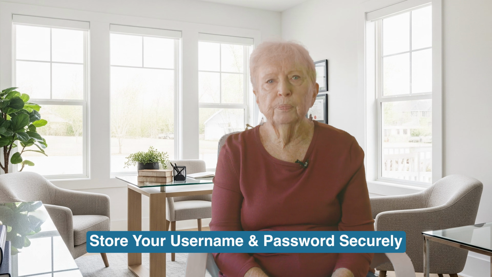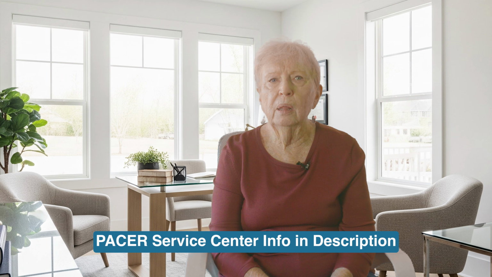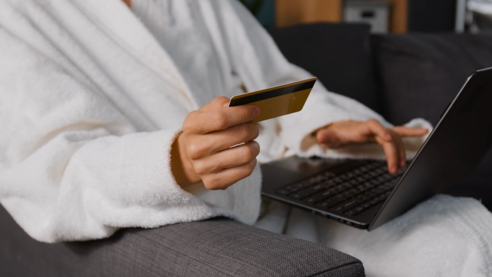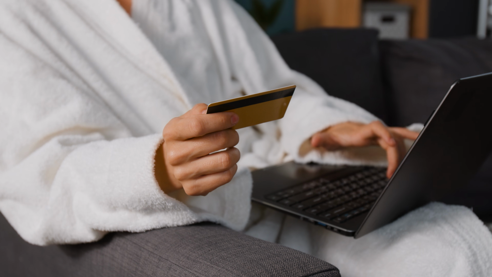If you run into problems when you try to do this, you can call the PACER Service Center at 800-676-6856 or email pacer@psc.uscourts.gov. You'll need a credit or debit card to pay for downloading documents.